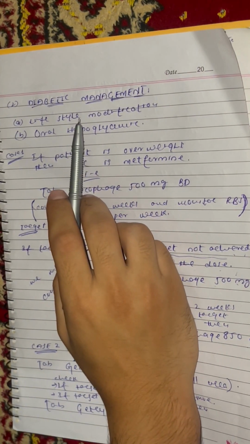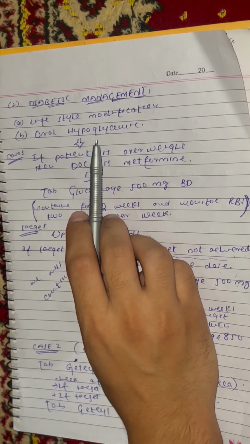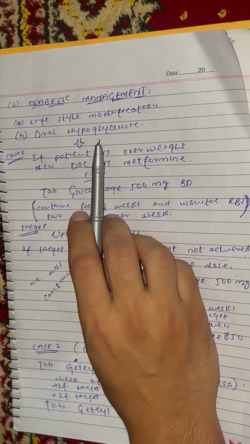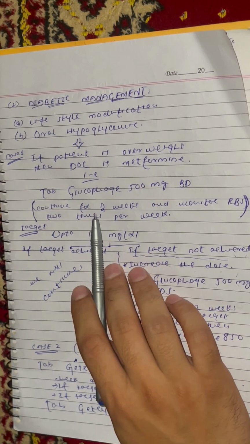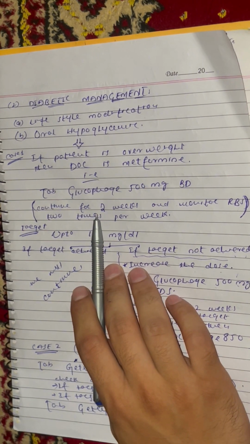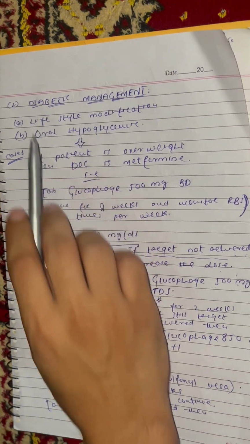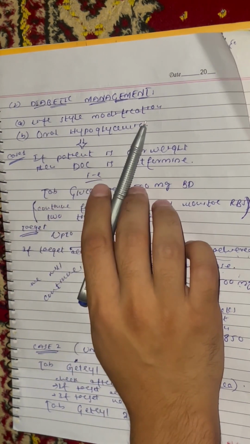Now let's talk about the management of a diabetic patient. If the fasting blood sugar of a patient is above 126 milligram per deciliter, or most importantly, if the HbA1c of the patient is above 6.5%, then we will figure out that the patient is diabetic, right? So first of all, we will advise lifestyle modification.